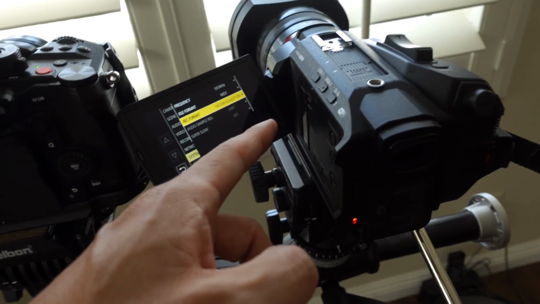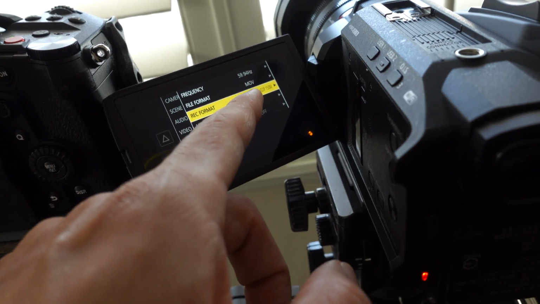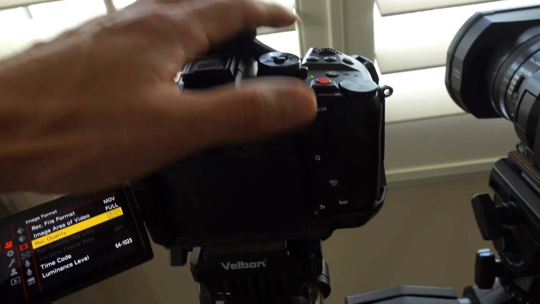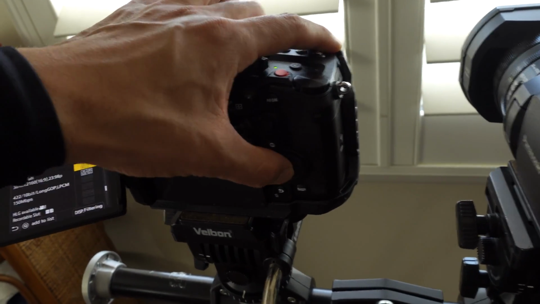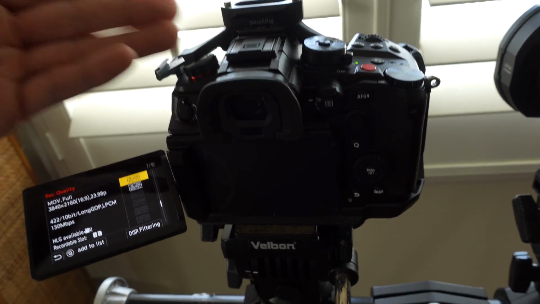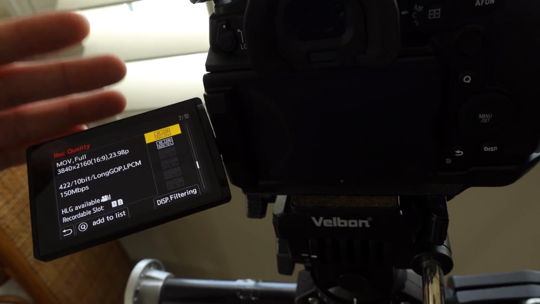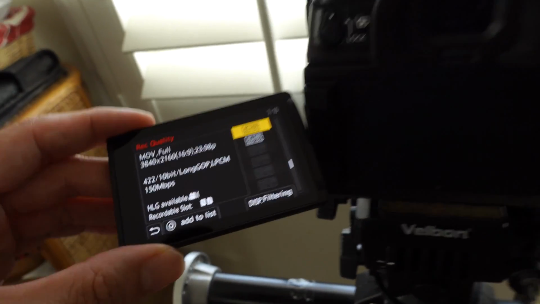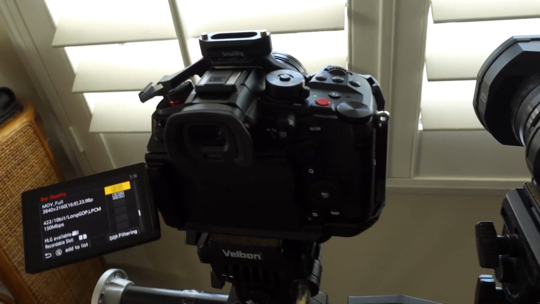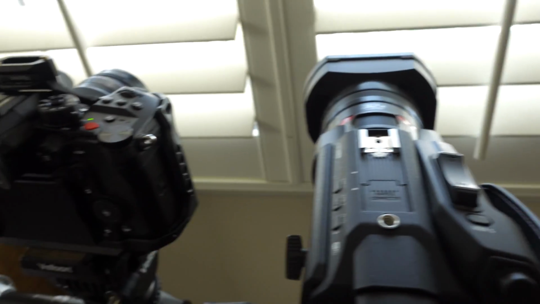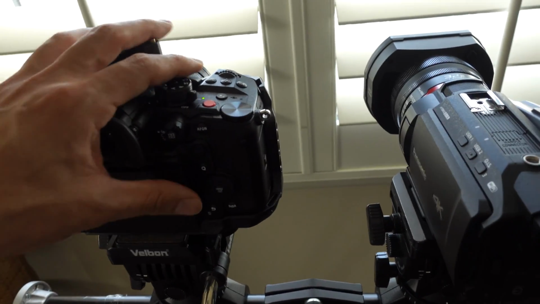On the Panasonic CX10, I'm shooting at 4K 422 long GOP 150 megabits. And on the GH6, since this can go up to 5K, pretty large file sizes as well, I'm choosing a smaller file size. I'm still shooting 422 10-bit, but it's 4K 24p long GOP, 150 megabits. So the bit rates are identical on these cameras. It might be identical codecs in different cameras, but because of the sensors, the processing, and all that stuff, it should show different results. But we'll see.